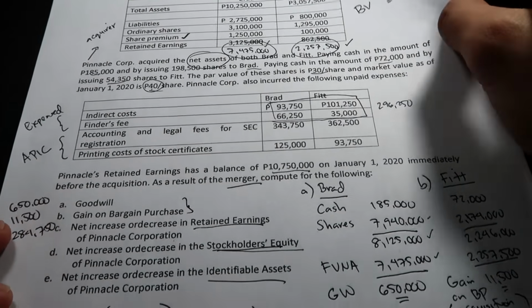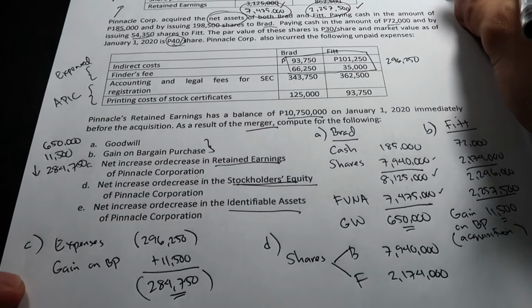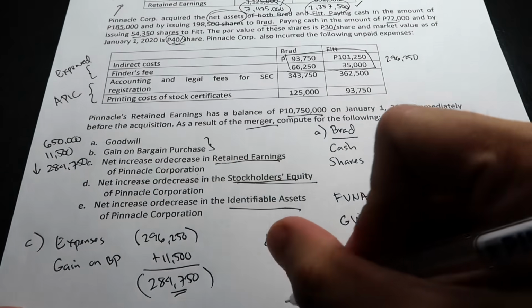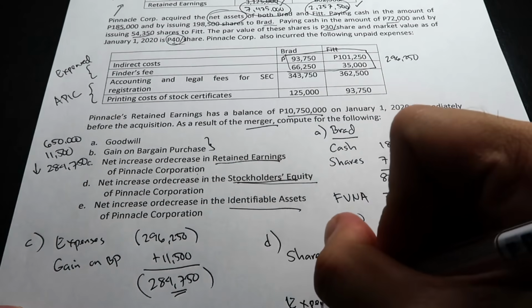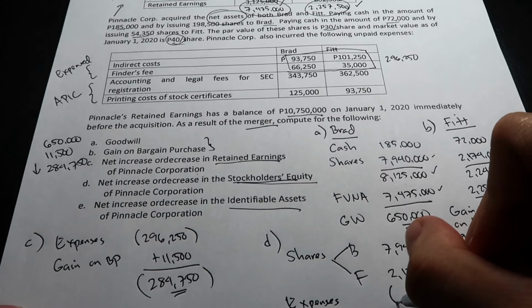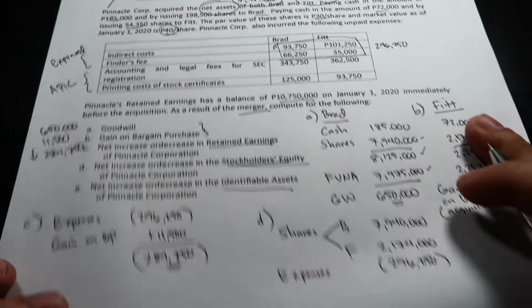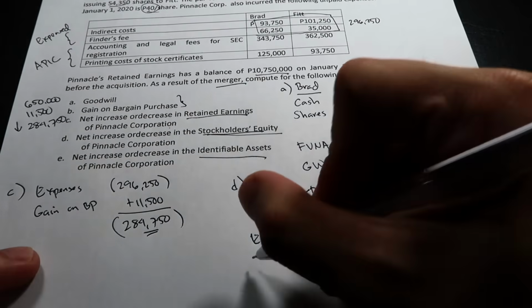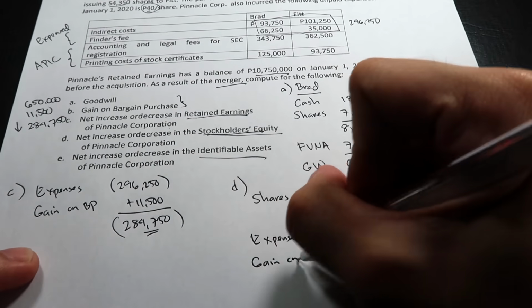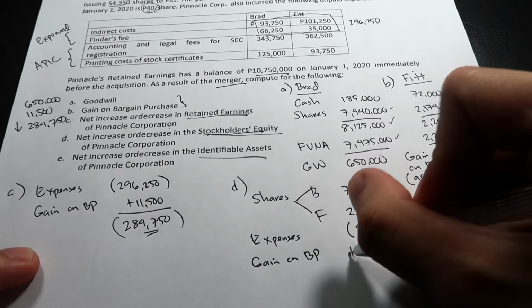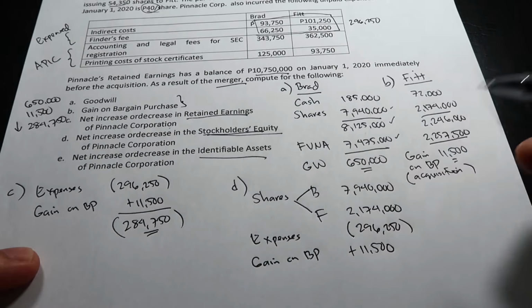How about yung answer natin for question C? Expenses. Tama. So, for expenses, syempre, bababa yung retained earnings natin dyan. So, 296,250. Alright. 296,250. And then the gain on bargain purchase, that's 11,500. So, positive 11,500. What else?